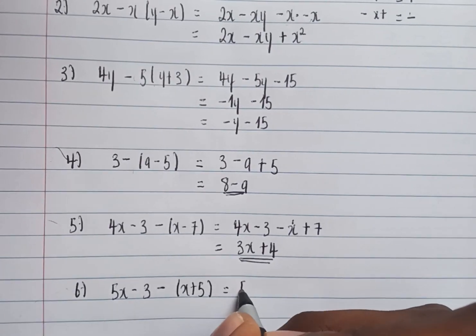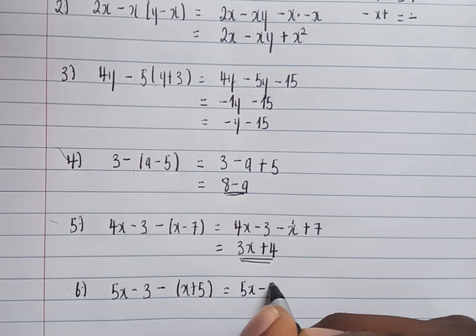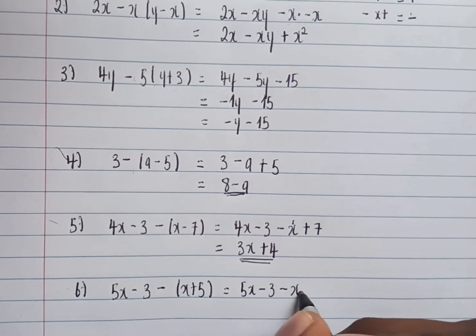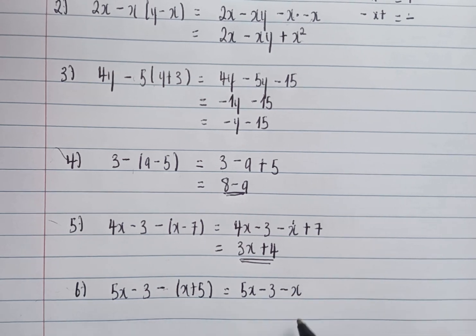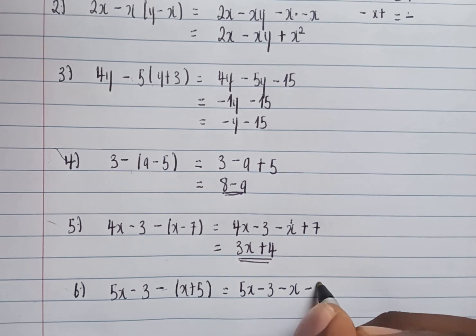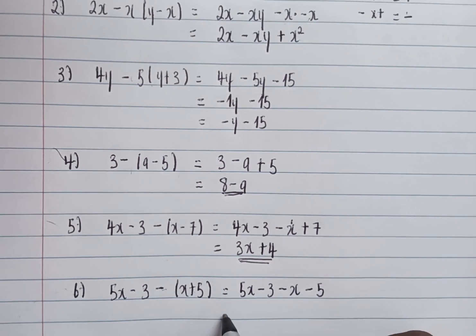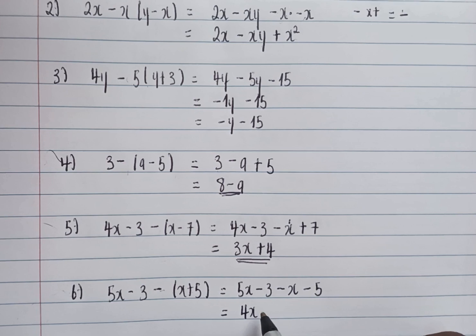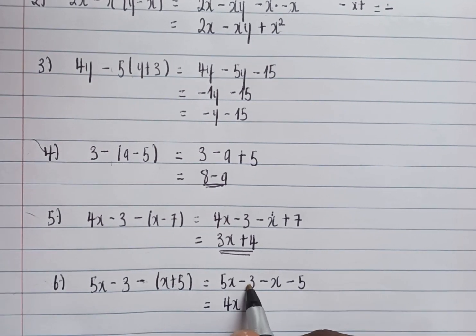So this gives 5x minus 3, minus 1 times x gives minus x, minus 1 times positive 5 gives minus 5. My like terms are 5x and x. 5x minus x gives 4x. And I have minus 3 minus 5.